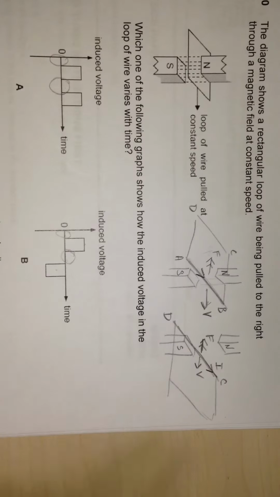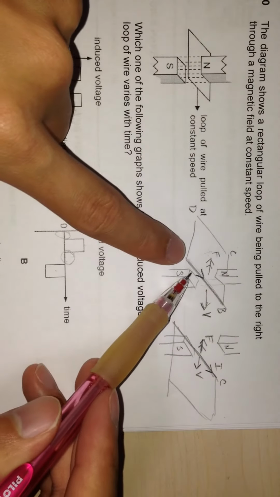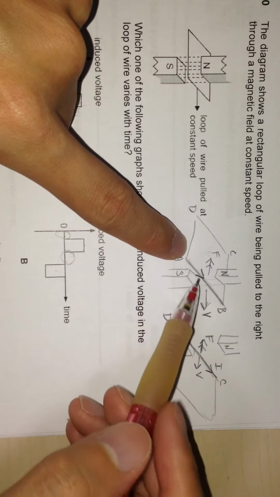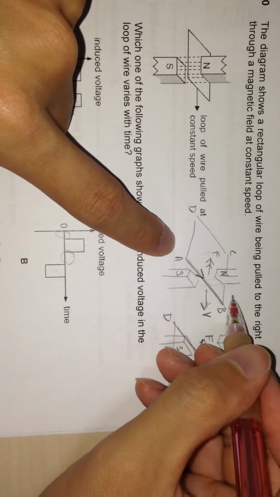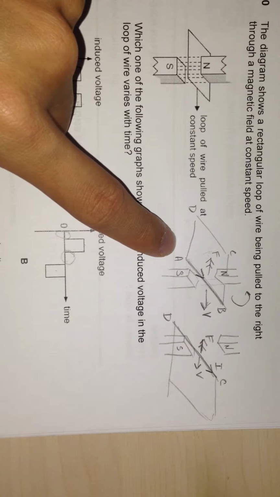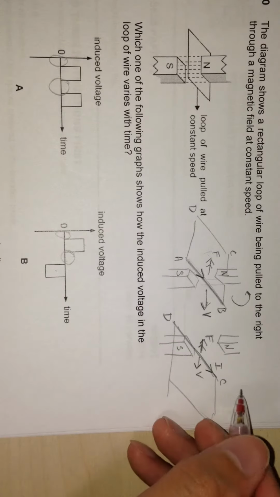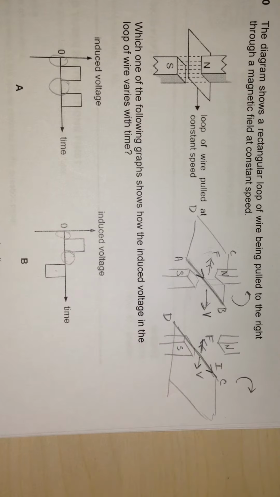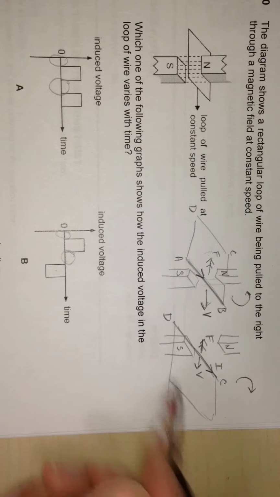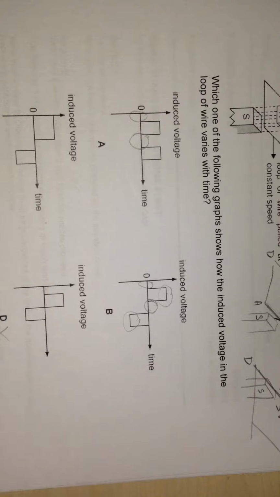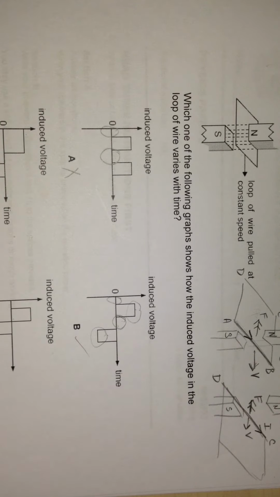Yeah, so you look at these two diagrams. When AB is passing through the magnetic field, the current is going in an anti-clockwise direction. But when CD is passing through the magnetic field, the current is going to be in a clockwise direction. That means the voltage here and the voltage here must be opposite in sign. So you know that your A is wrong, and hence only B satisfies your deduction.